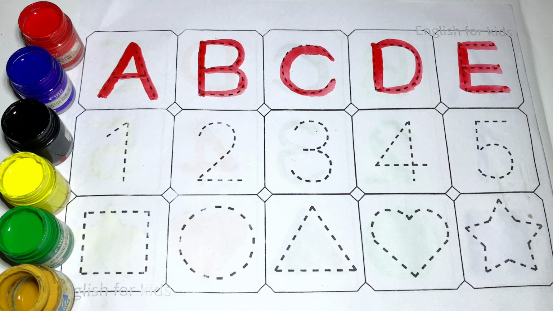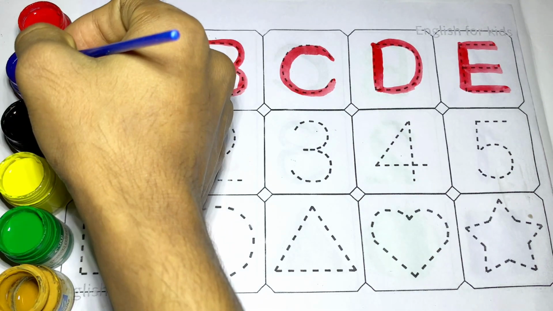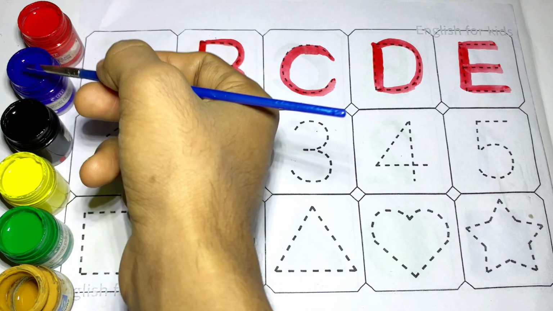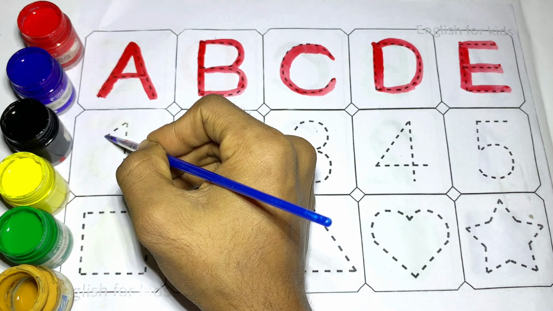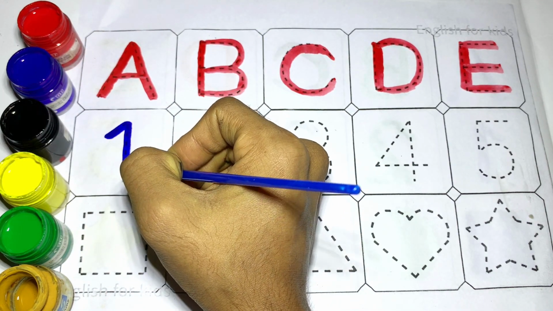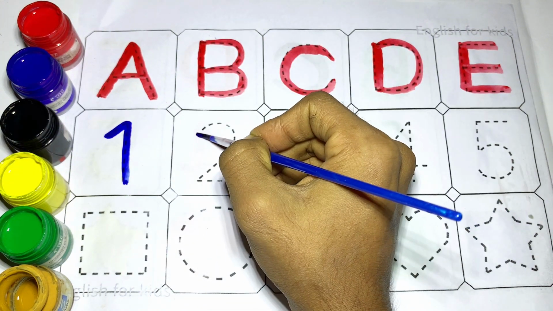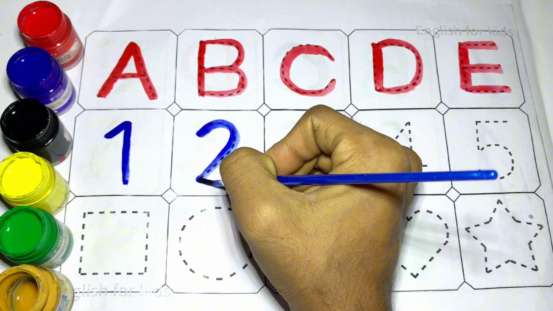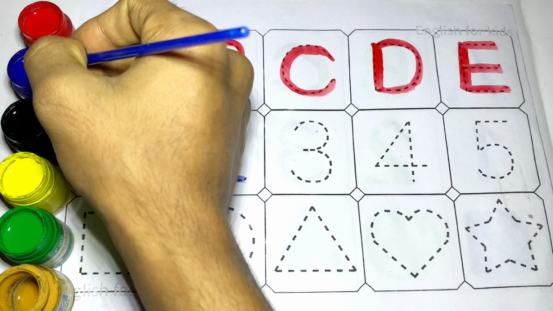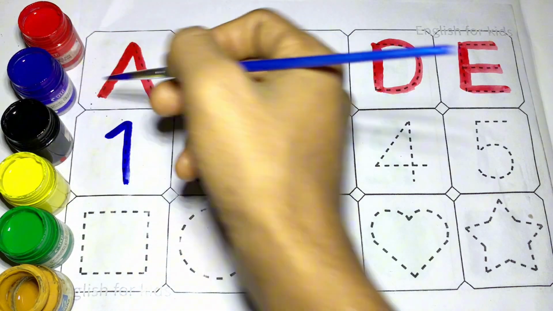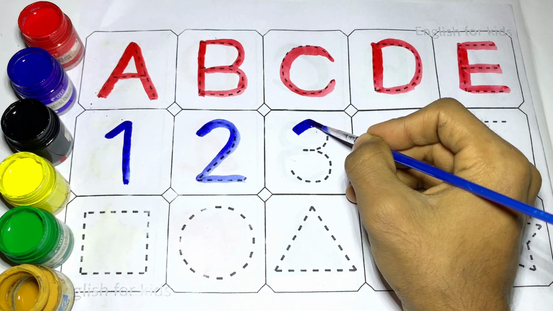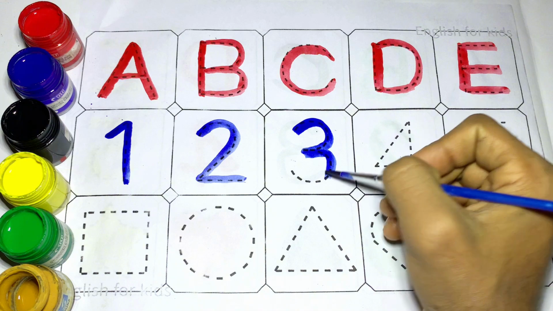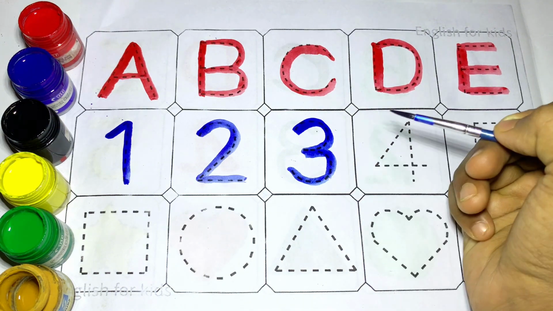Kids, now draw numbers, and first draw 1. The numbers of 1. And use blue color, O-N-E, 1, 2, T-W-O, 2. Kids, now draw 3. T-H-R-E-E, 3.